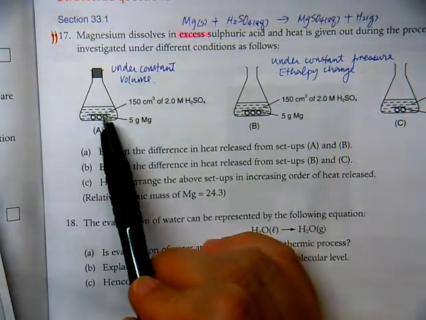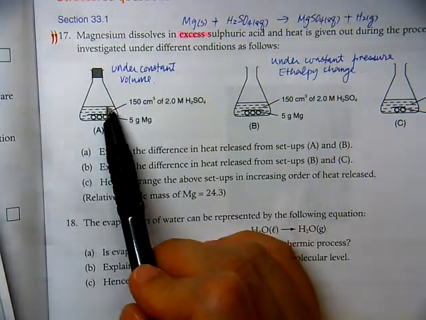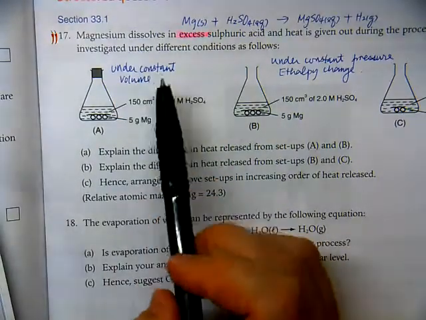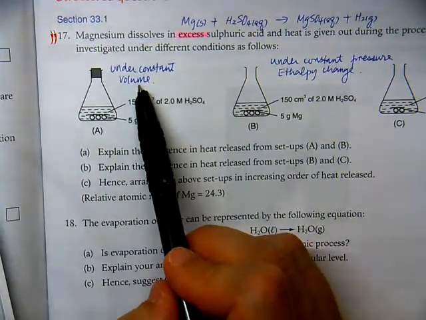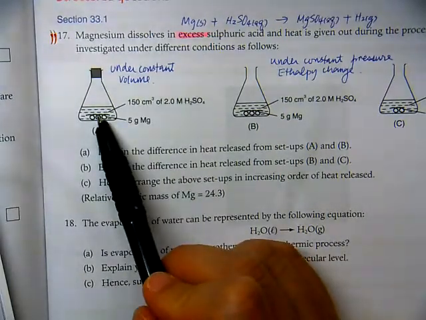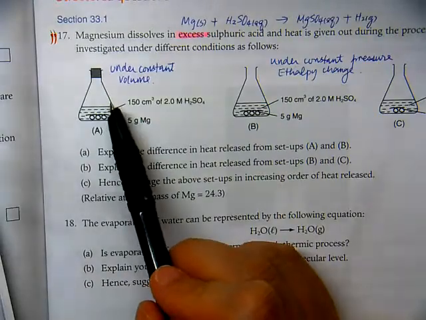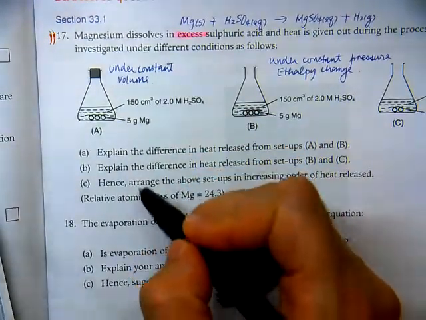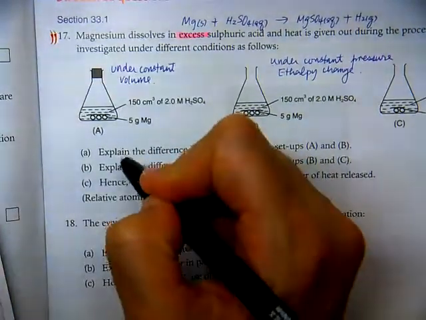Heat is released during the reaction. And no work is done. All the energy released change to heat. Do you understand? So, setup A release more heat.